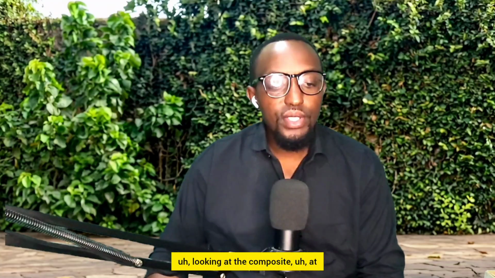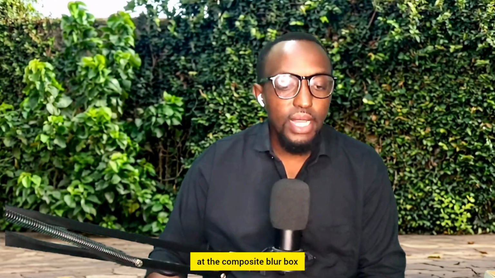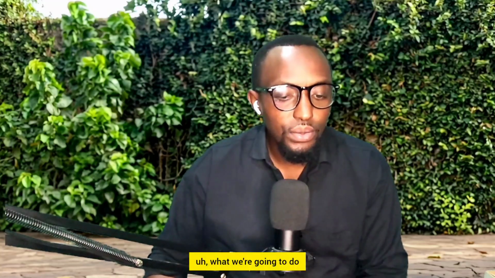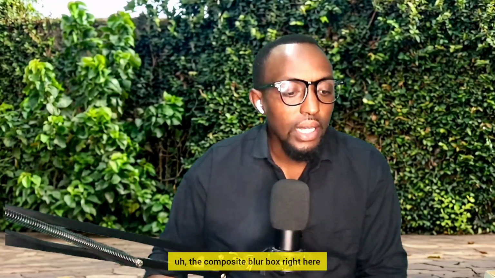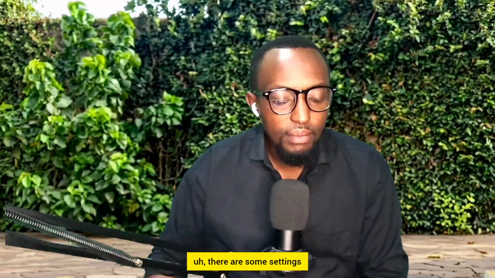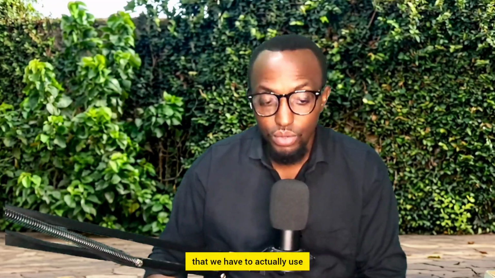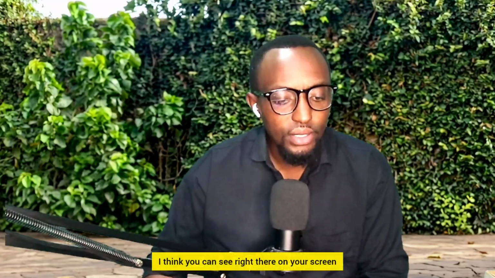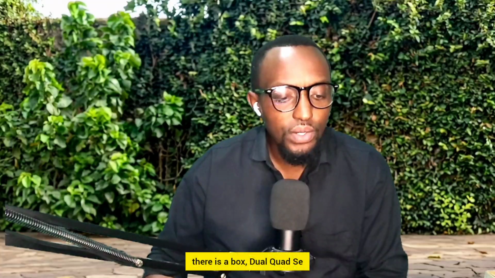Now, looking at the composite blur box, what we're going to do, the composite blur box right here, this one here, there are some settings that we have to actually use. I think you can see right there on the screen, there is a box: Dual Kawase, Pixelate, and Temporal.